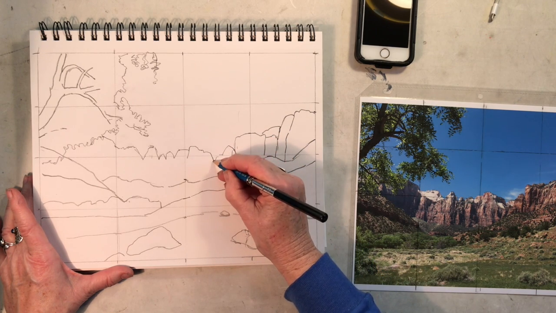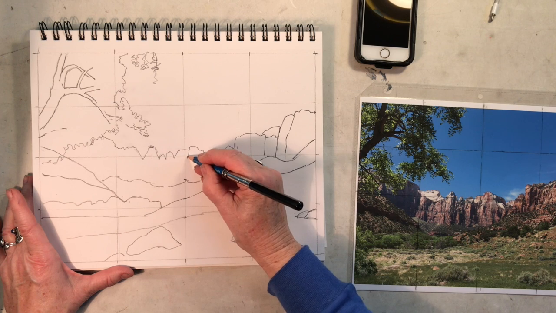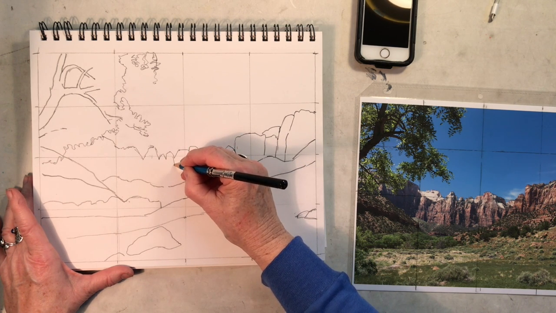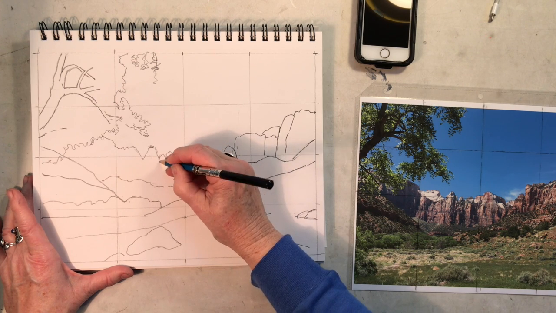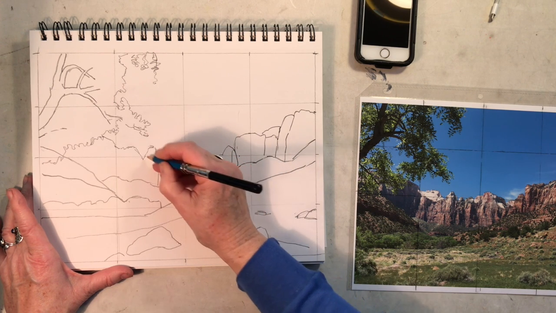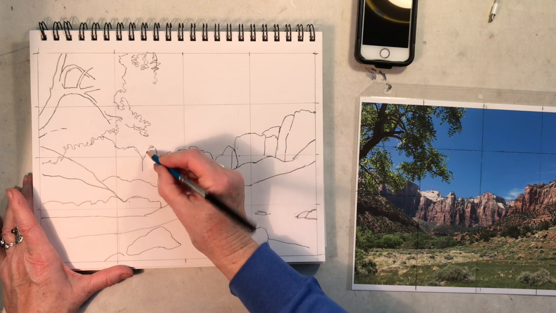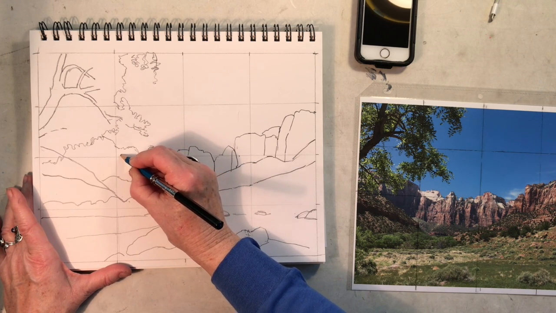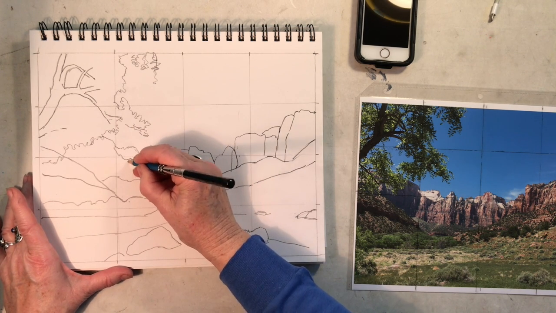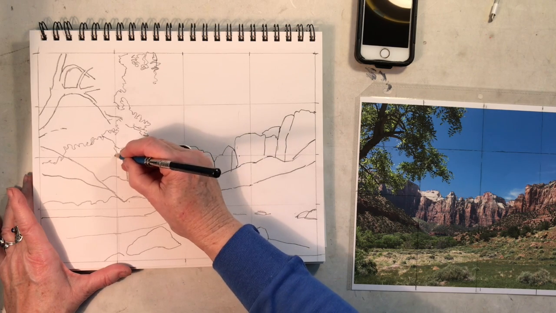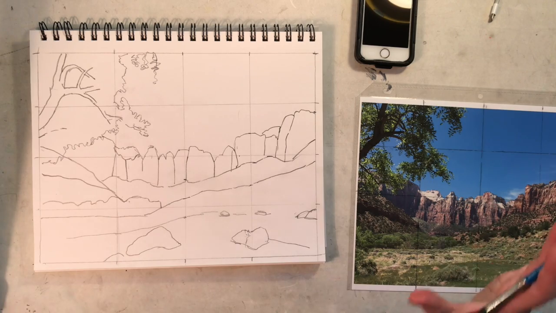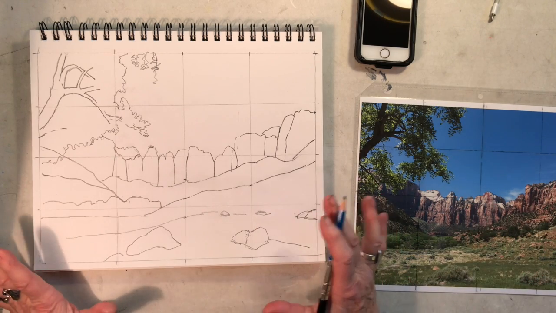And let's see, once again, we could spend lots of time getting all the detail put in, but I'm not concerned at the moment for you guys to get all the detail in here, just the basics of what's happening here. And then there's actually another piece of rock there and some shadows. Okay, that's got my basics. I'm going to stop at this point.